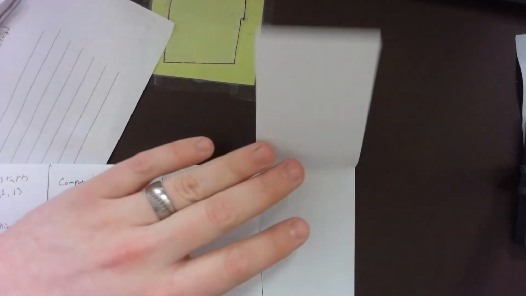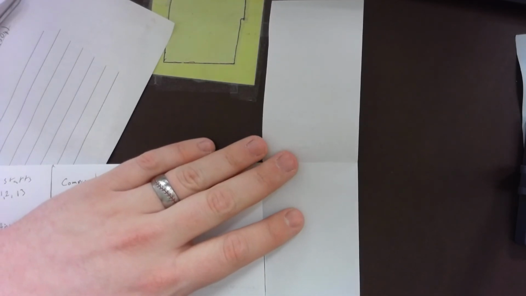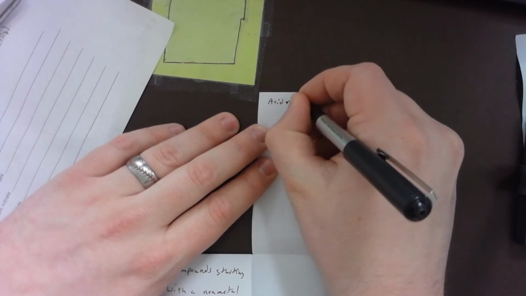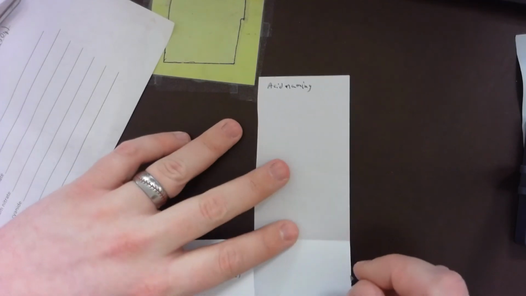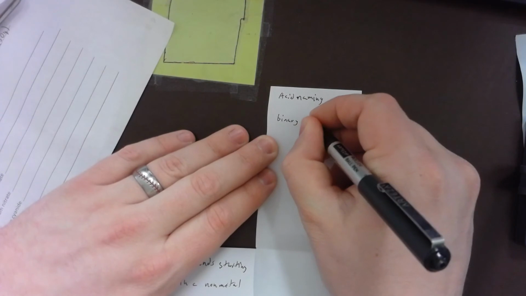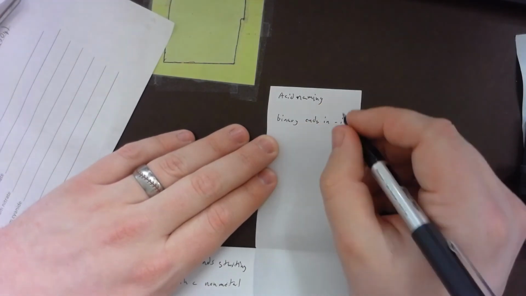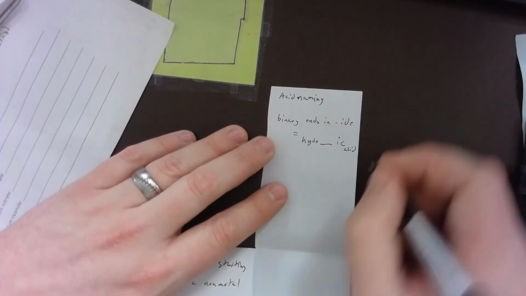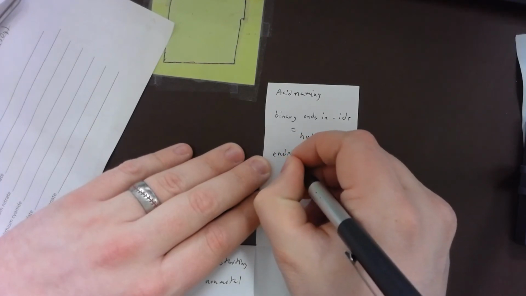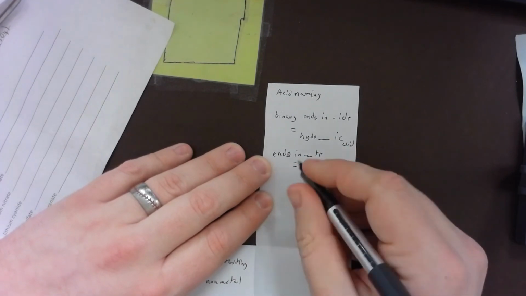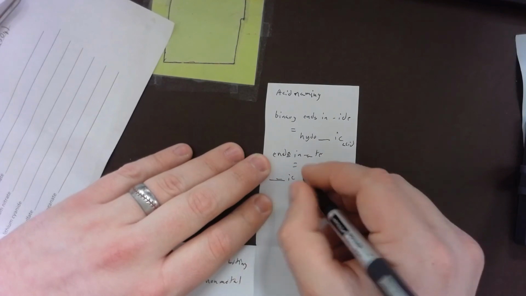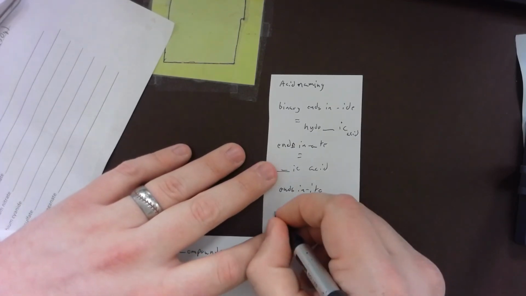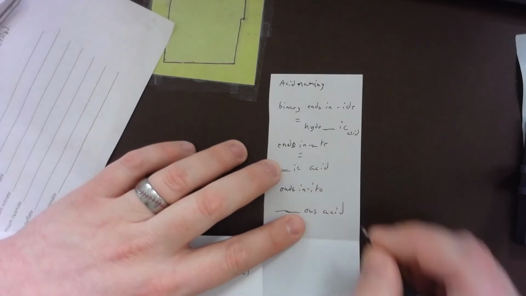So in the last part, our acids, we're talking about whatever kind of acid it is. So acid naming. Remember, binary ends in "ide," all that fun stuff. That is going to be equal to hydro, whatever it is, ic acid. If it ends in "ate," that equals our ic acid, and ends in "ite," is going to be your us acid. Alright, so that's probably what should be on there.